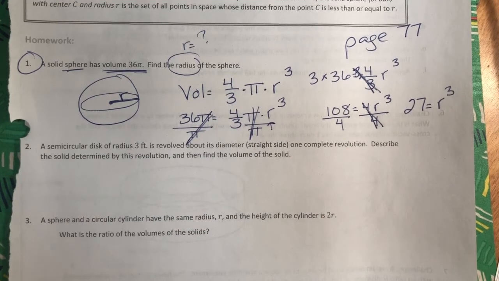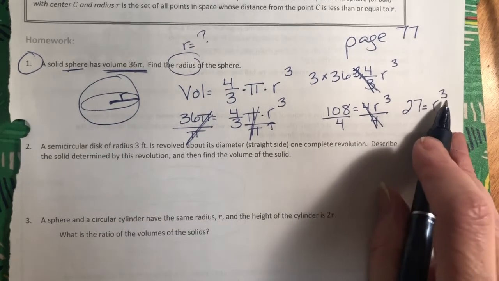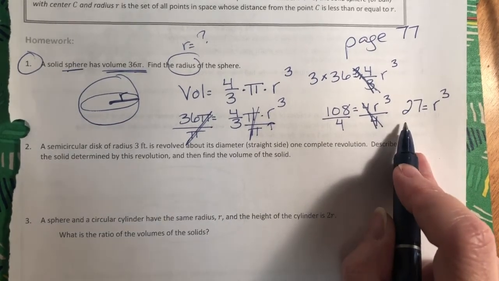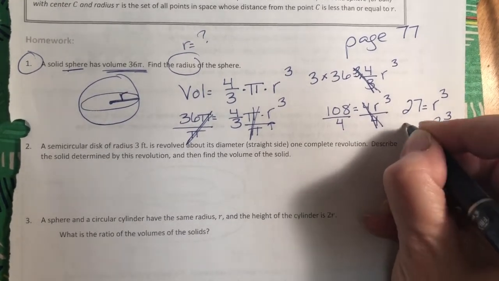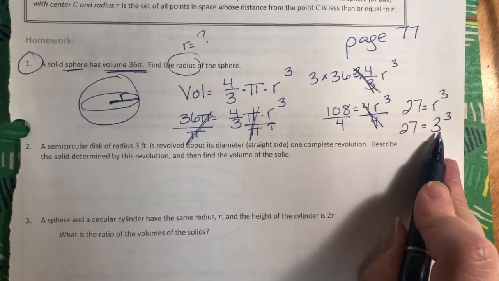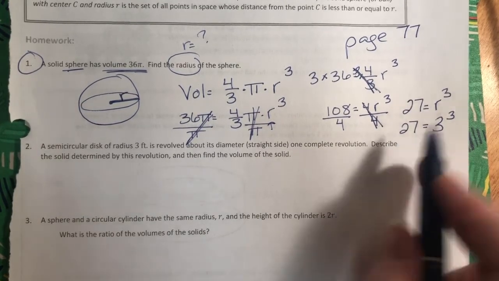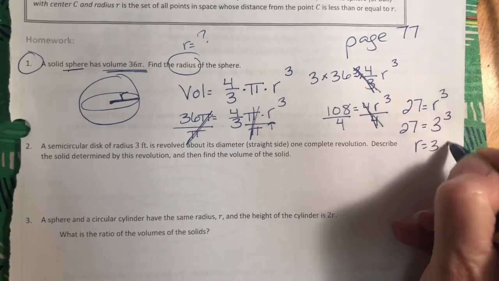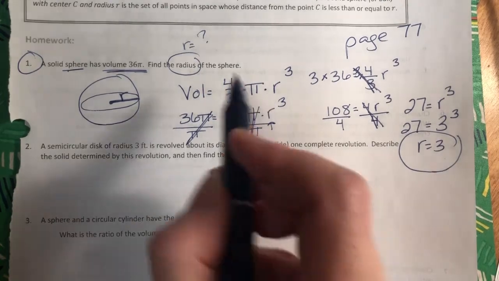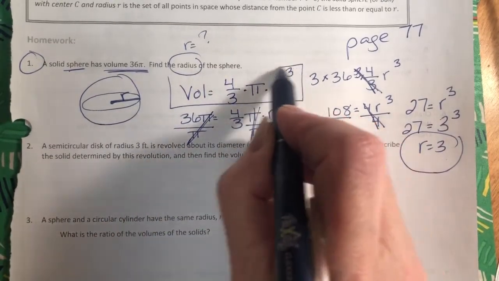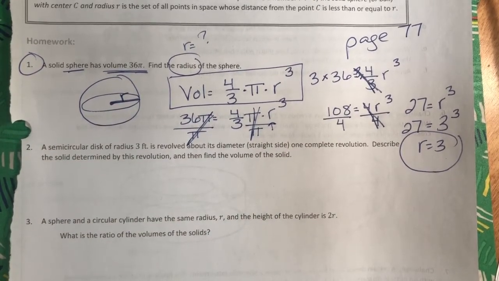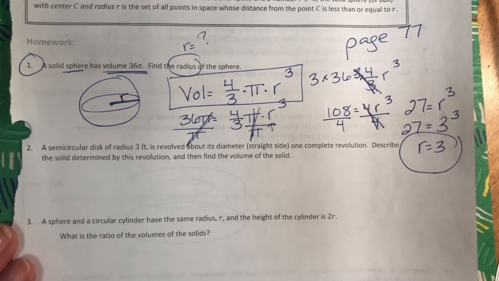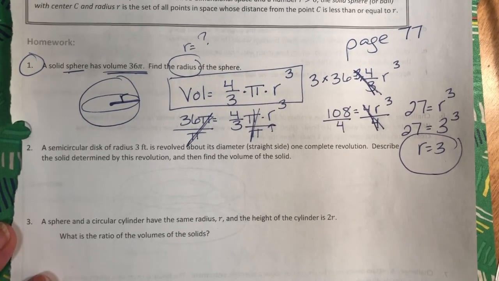Do you remember in one of the other lessons, I think it was the last lesson, we talked about a number that raised to the 3rd power equals 27? Do you remember that we said 3 to the 3rd power is 27? 3 times 3 times 3 is 27. So that's our R. R is 3. So you start with your volume formula, and you plug in any information that you have, and then you solve for the one piece that's missing. All right, and so that's how you might have to solve problems sometimes.